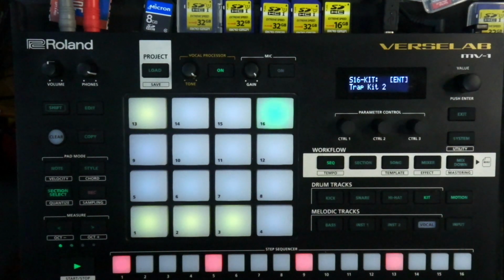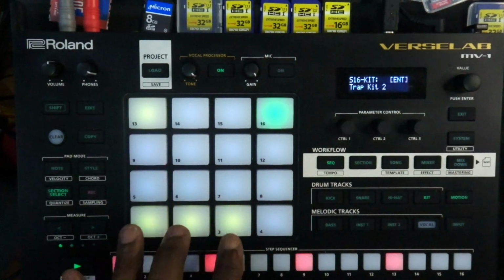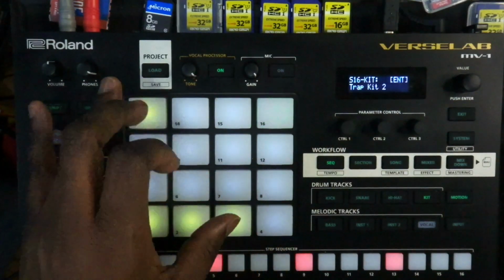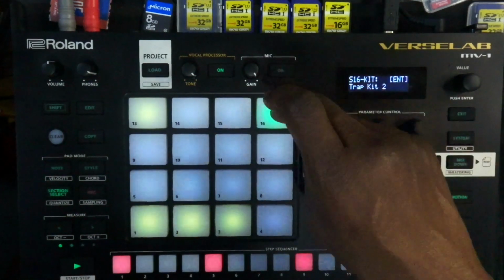Now, each one of these 16 sections should be thought of, if you're an old head, as patterns. So I tend to create about 8 patterns, but on this creation, I have 4 patterns that I'm using, and 16 is typically my count in.